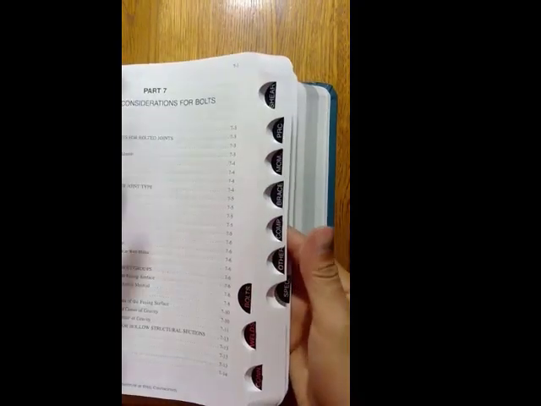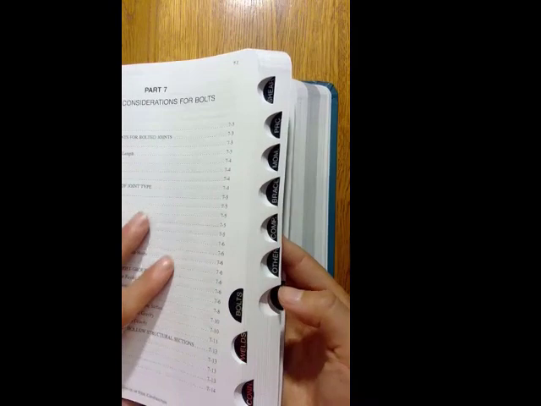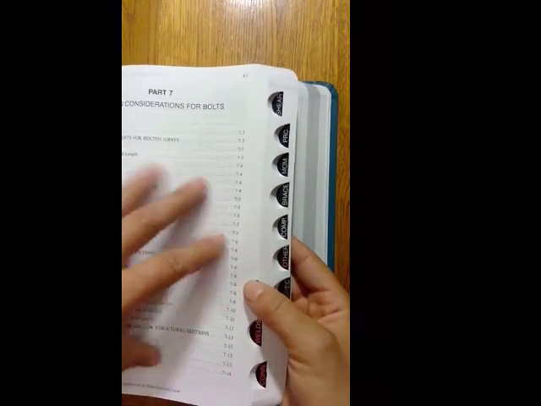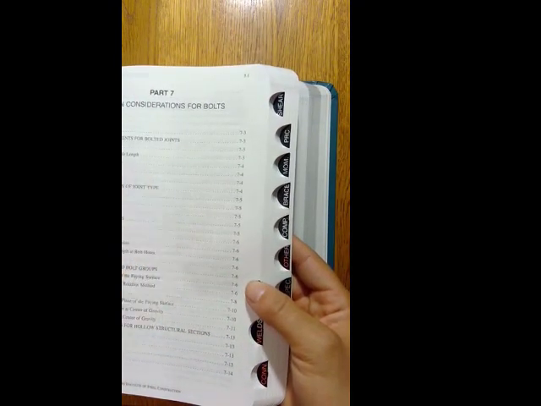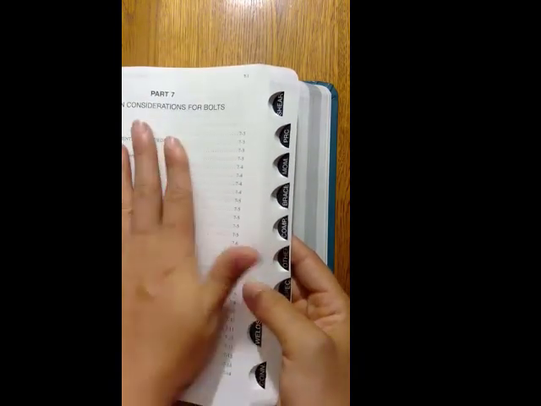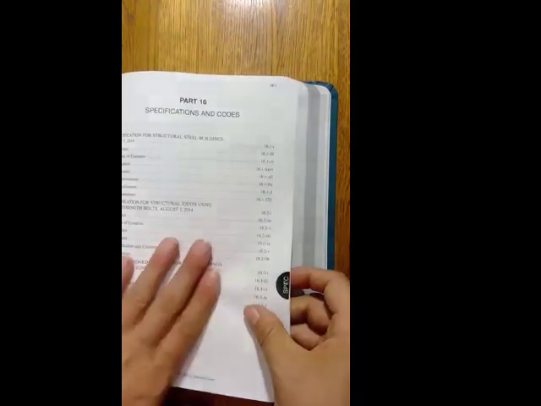So sections from bolts to other, we probably aren't going to use in class. We'll talk about connections towards the end. We'll talk about bolts and welds, but we probably won't use the different tables in parts 7 to 15. Part 16 is the big one.